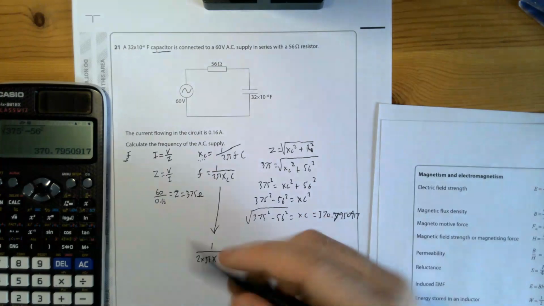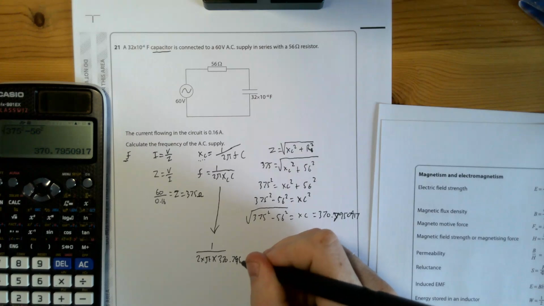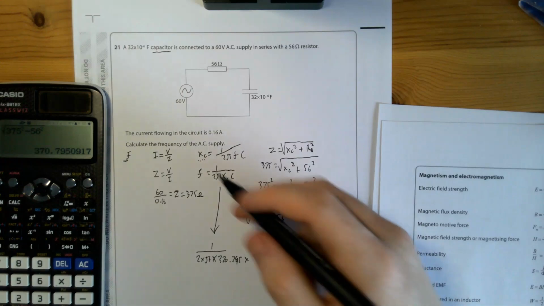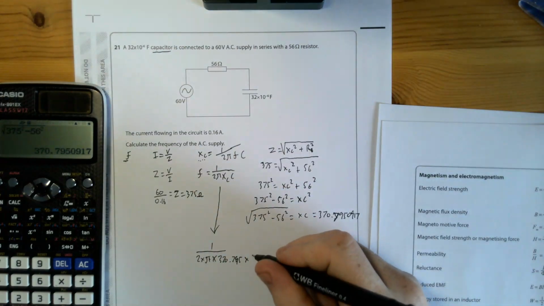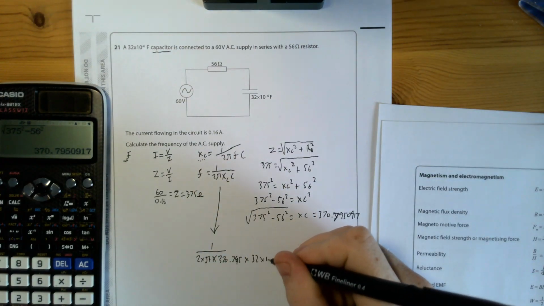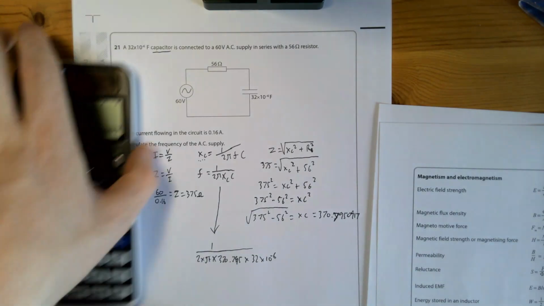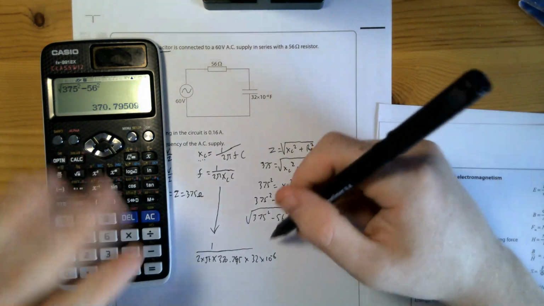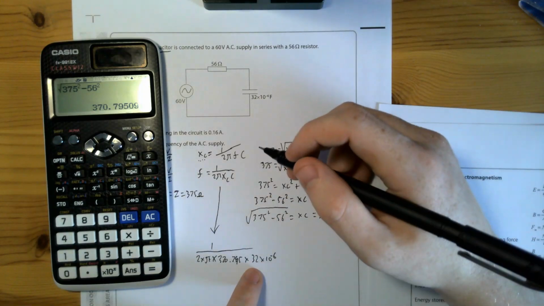XC was just 370.795, times the capacitance, which was given in standard units as well, which is even better, which is 32 times 10 to the minus 6. Fortunately, in this one, we will be able to use our standard times 10 to the whatever button, due to the fact that we're not timesing by a symbol. We've got 32 there.